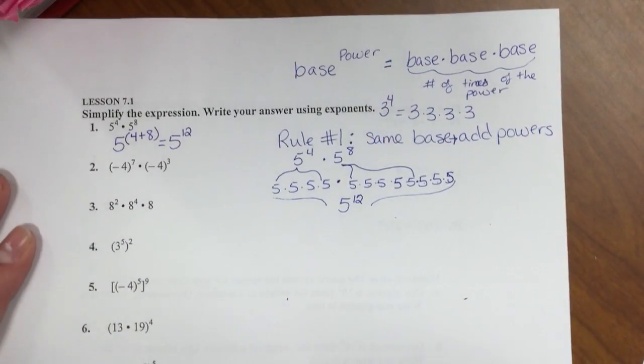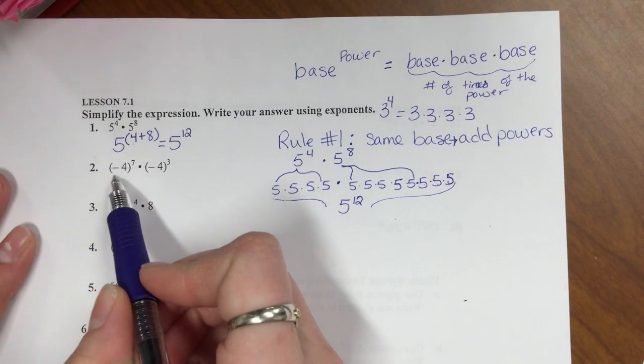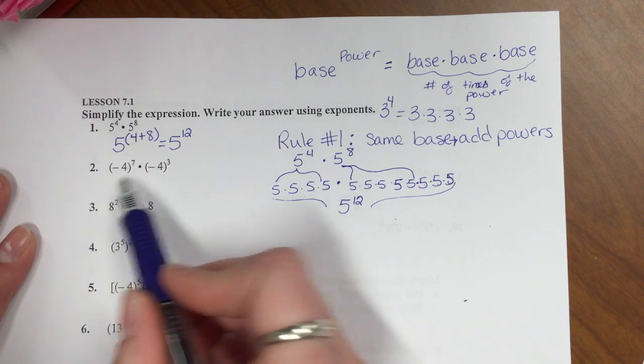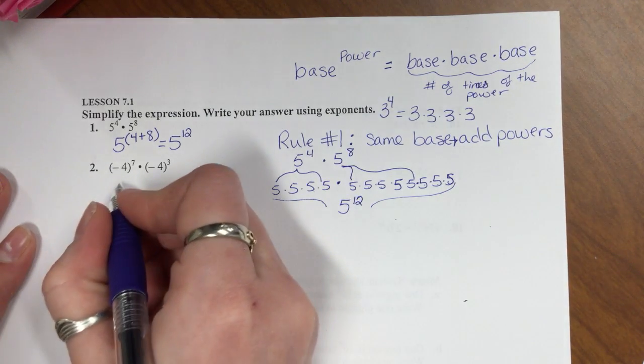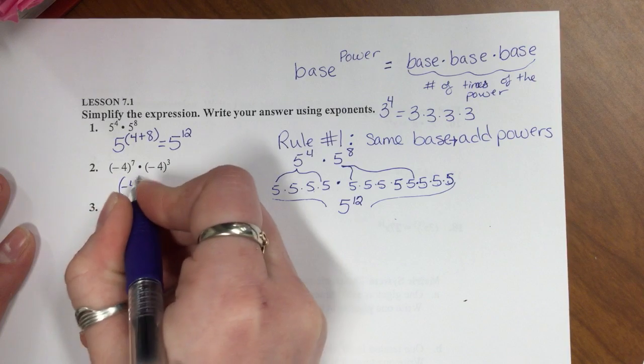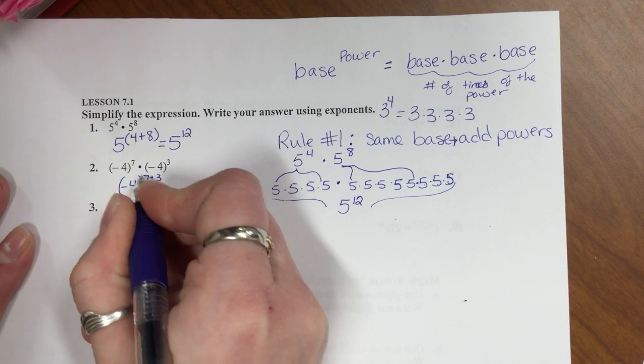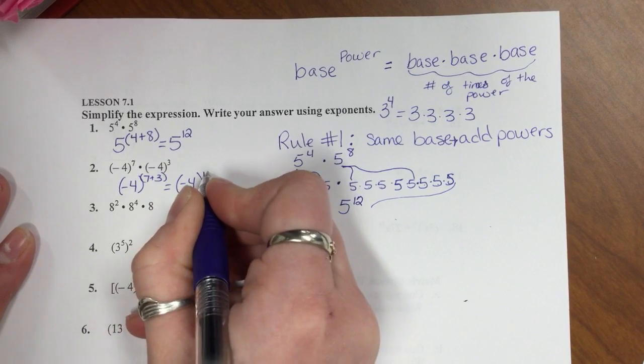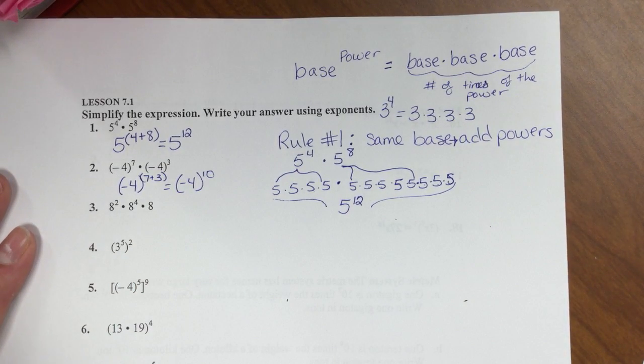Let's see if we can use it again. Negative 4 to the 7th and negative 4 to the 3rd. Same bases, they're multiplied together. So negative 4 to the 7 plus 3, negative 4 to the 10th.